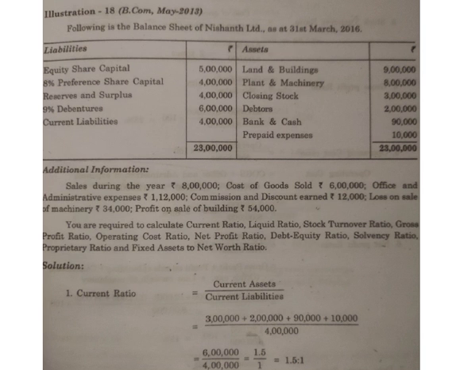So we're going to start with the continuation of the ratio analysis problem. Our next problem is, following is a balance sheet of Nishant Limited as at 31st March 2016. They have given the liabilities and assets, and additional information telling sales during the year is rupees 8 lakhs, cost of goods sold is 6 lakhs, office and administrative expenses is 1,12,000, commission and discount earned is 12,000, loss on sale of machinery is 34,000, profit on sale of building is 54,000.